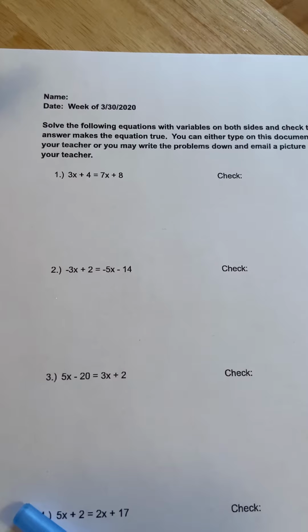These equations are a little bit more difficult. So what I'm going to do is go through them and put this video on Edpuzzle. On Edpuzzle we can keep pausing and letting you try parts of the problem, and that will be your work this week. You won't have to do your work on this sheet and submit it to me.